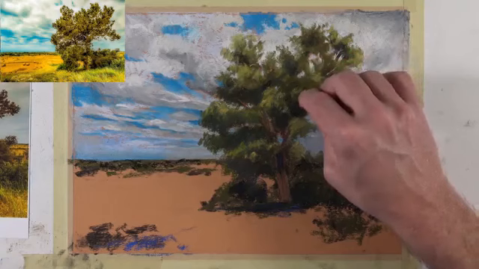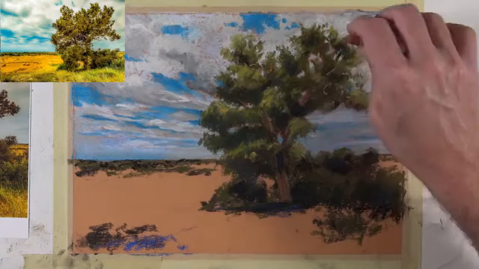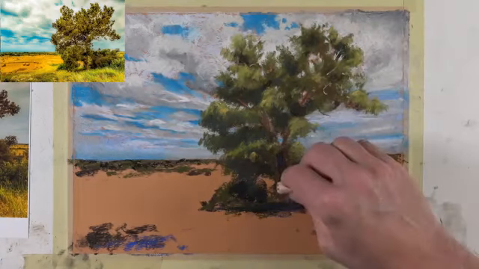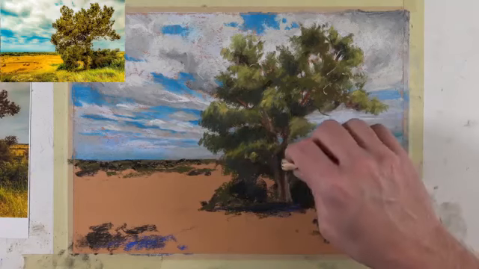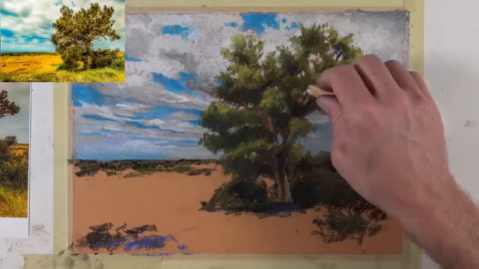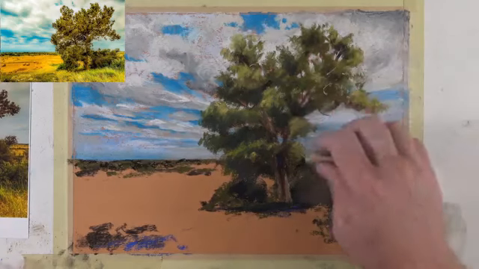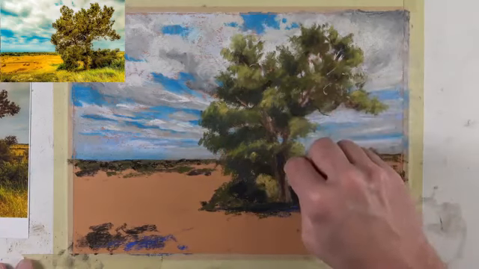Now with a lighter burnt sienna, we'll go back and address some of the trunks and branches of the tree. Again though, we're going to make adjustments to this color. So right now it may look a little bit unnatural, but as we go through the process, we'll slowly bring these applications to a level where they appear more natural.